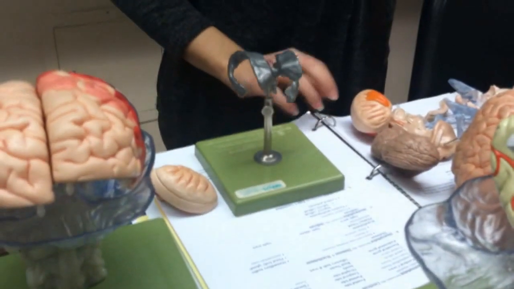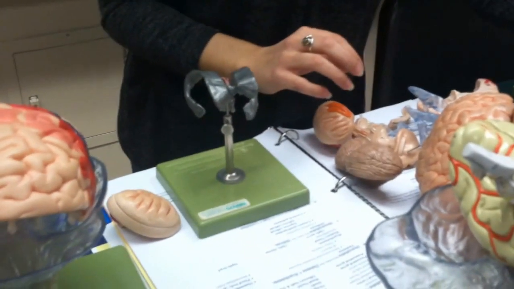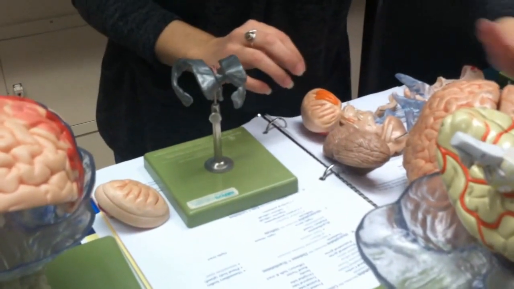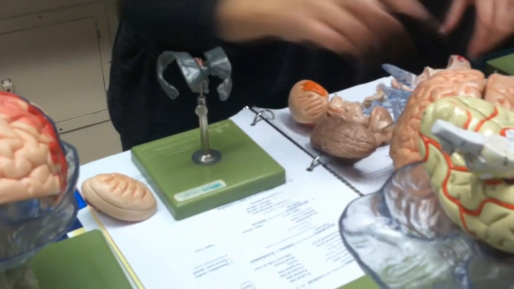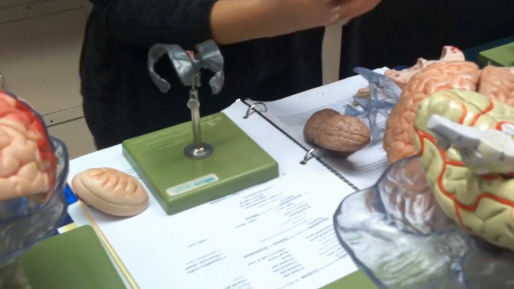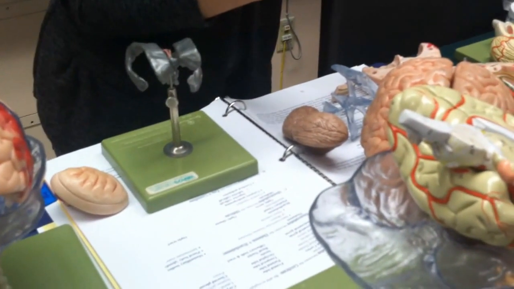Okay. So many things going on. Let's see. Okay. Which one should I use? Trying to avoid taking this one apart. Alright, I'll do this. I'm going to cheat a little bit.